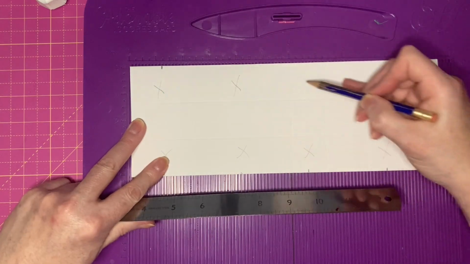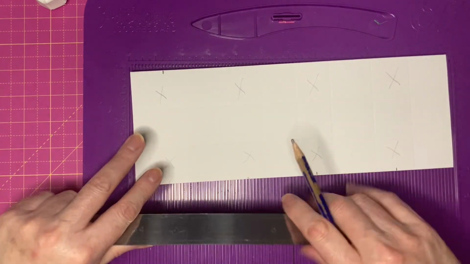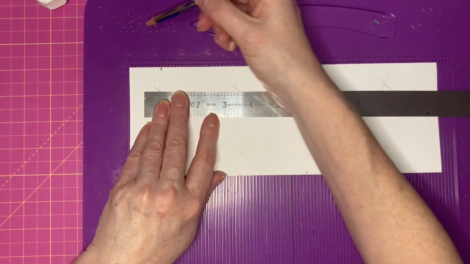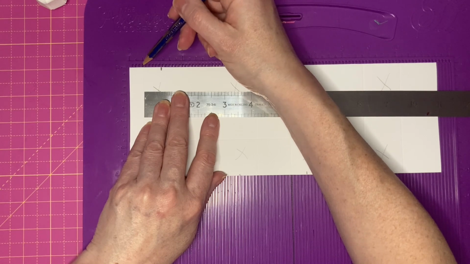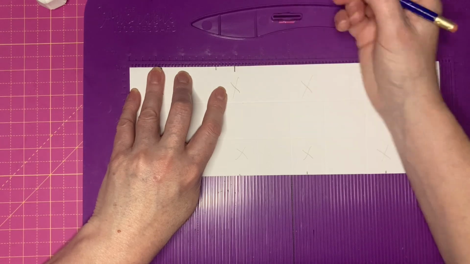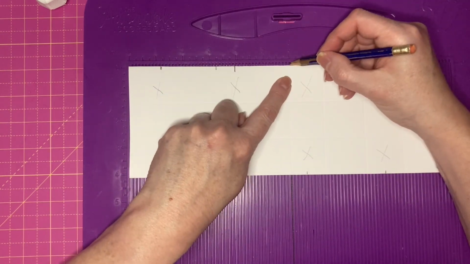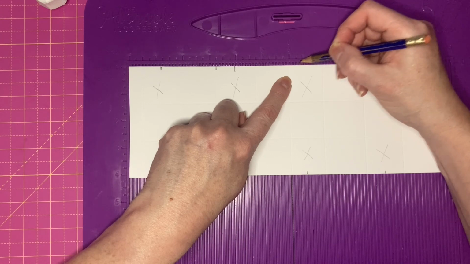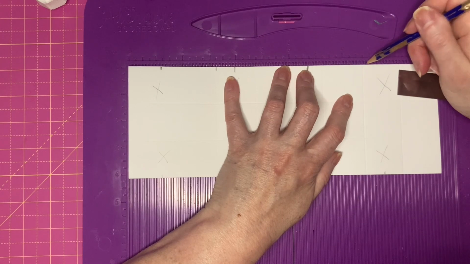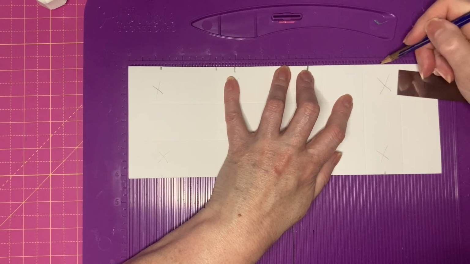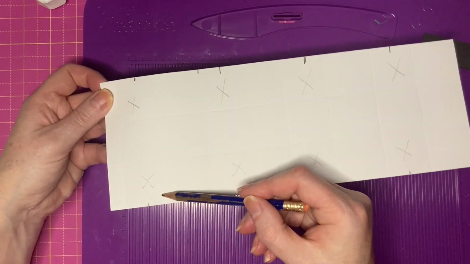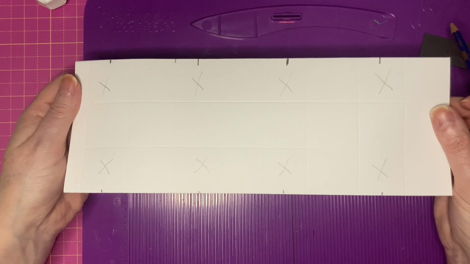So we can do the same method here. We know we want our notches to be in the squares which are opposite. So my notch in the next score is going to be 1, 2, 3, 4, 5 and a 16th. Here's my score line. 1, 2, 3, 4, 5 and a 16th. So our notches at the top are opposite our notches at the bottom.